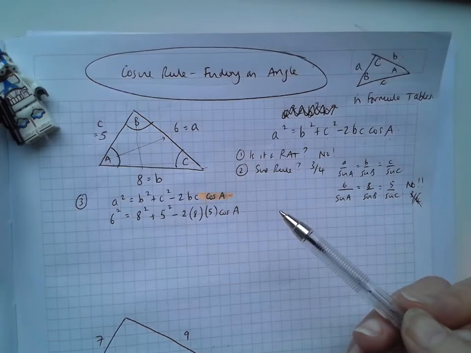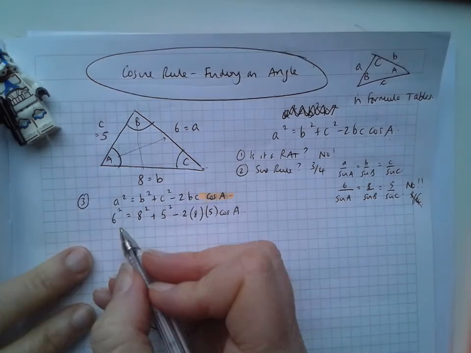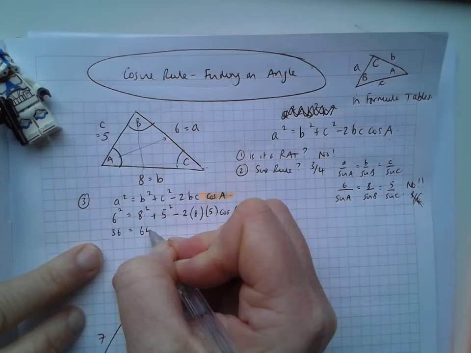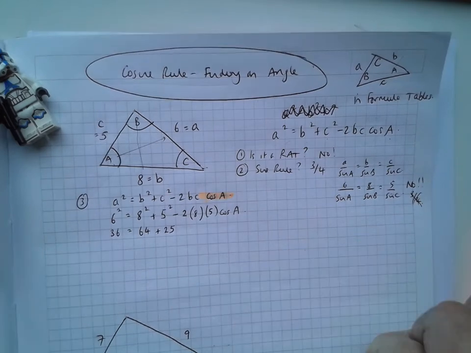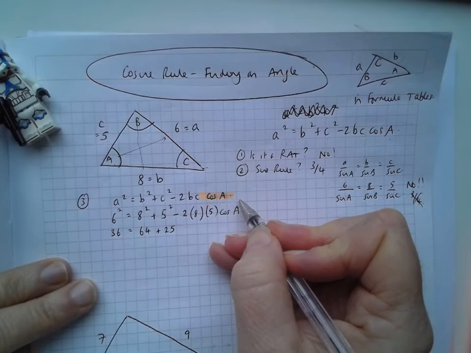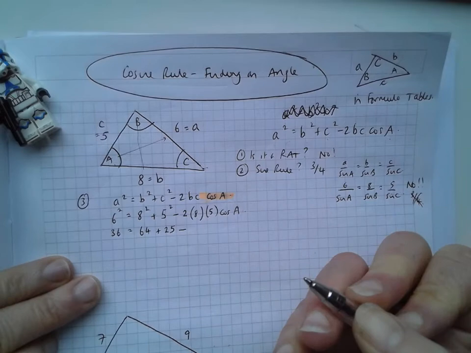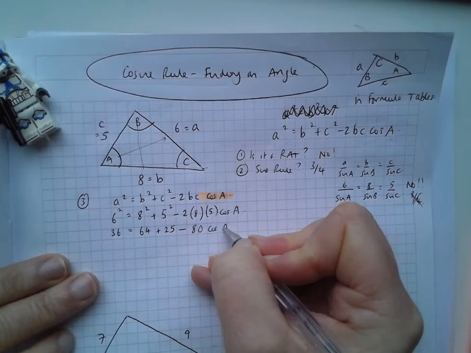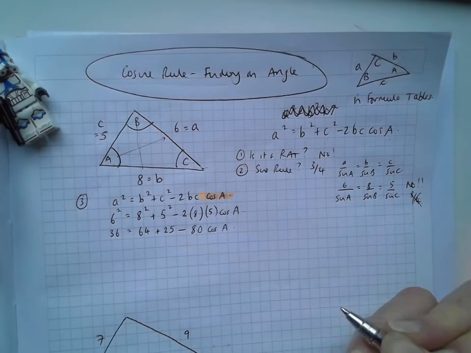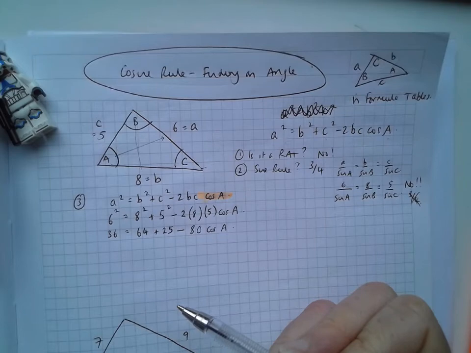Now, let's do these numbers. 6 squared is 36. 8 squared is 64. 5 squared is 25. Okay, that's all good. Now, remember I said yesterday, it's kind of like this is in a bracket. I have to multiply all these together first before I subtract. So let's do the multiplication we can do. So minus 2 by 8 is 16 by 5 is 80 cosine A. Okay, so I'm doing really well here. I've subbed in my numbers. I've squared out the ones that I can. It's still looking messy. Now, as I said yesterday, it's like this is in a bracket. So I'm just going to put a faint bracket around that.